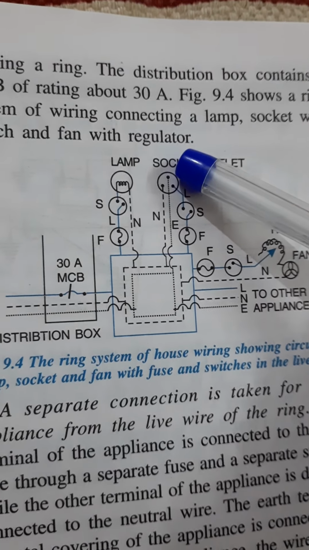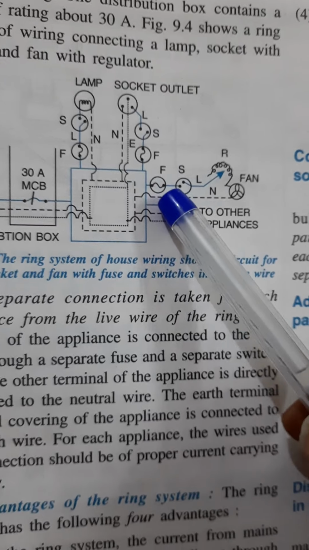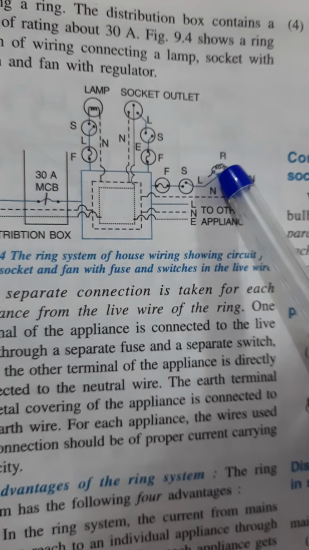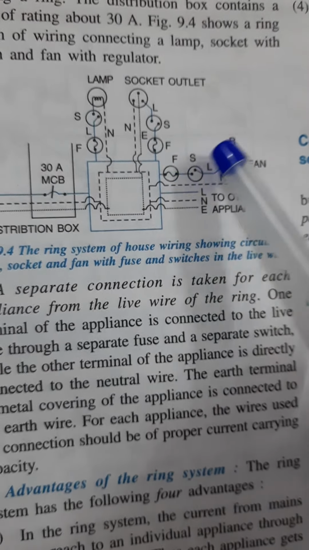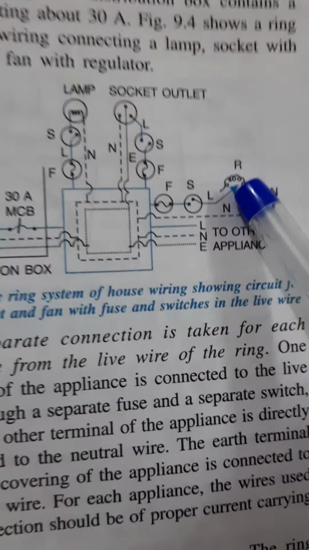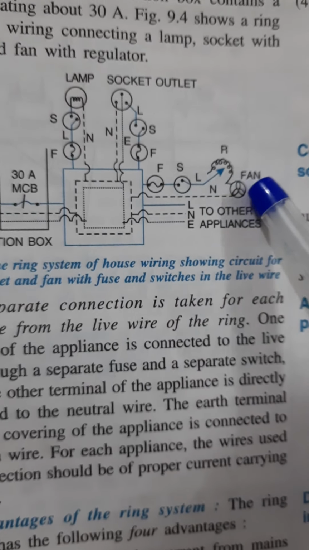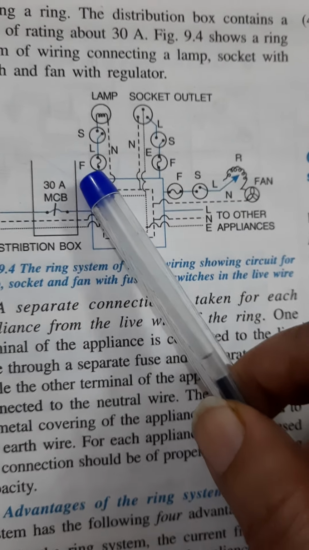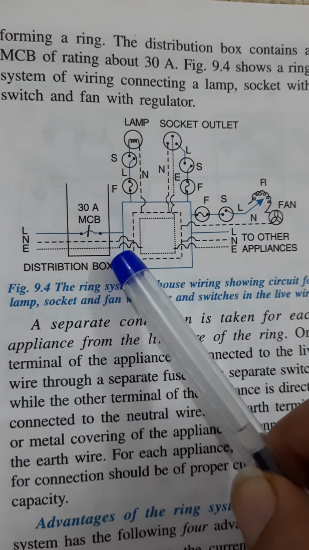Now come to the fan. In the fan, if you observe here, firstly the live wire in the same way goes to the fuse, then the switch, then the regulator. From the regulator it is connected to the fan. Means there are three checks, because the regulator will increase or decrease the amount of current, whereas the neutral wire is directly connected to the fan. In this way, the live wire firstly circulates through the full house and connects to each and every appliance, then comes back.